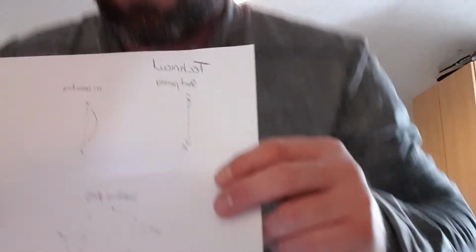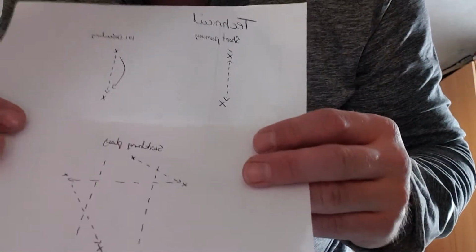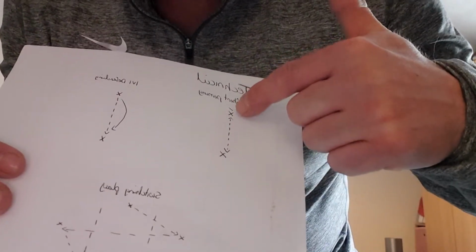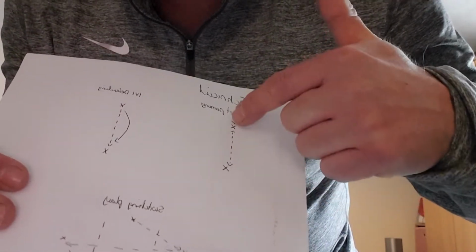Okay, so you've got to remember that they all fall into three categories of constant, variable, and random. Every session, no matter what, falls into a constant, a variable, or a random on the spectrum scale. So a technical session, we might do something a little bit like this, which is short passing here, and I've just got players passing the ball, taking a touch, passing back.